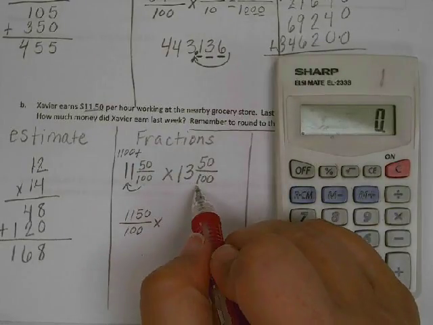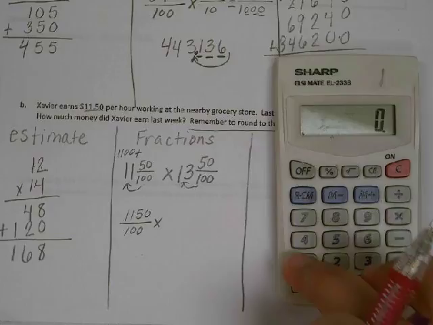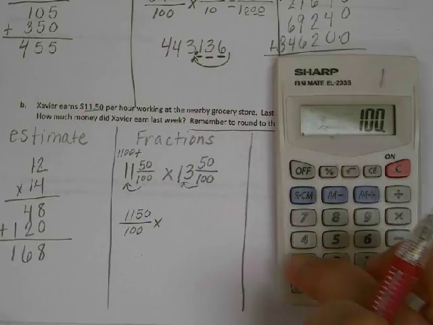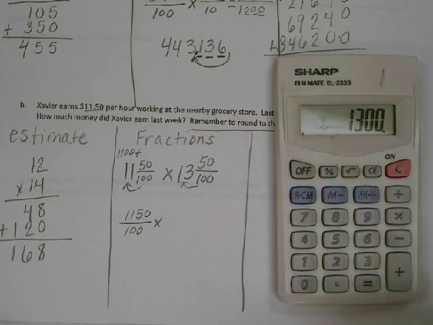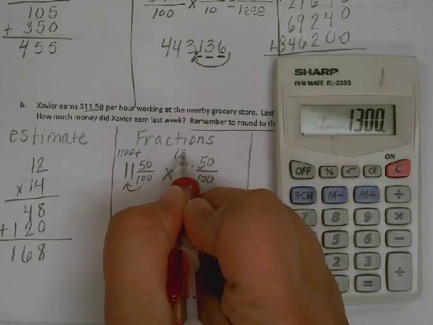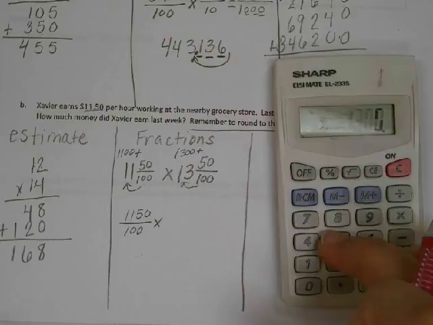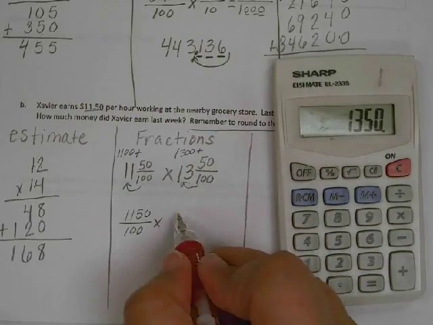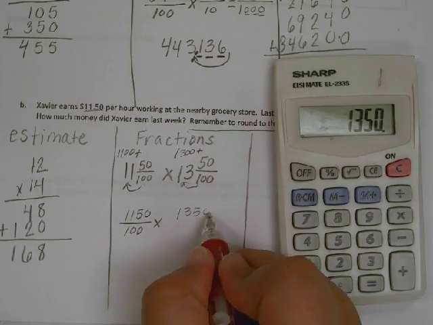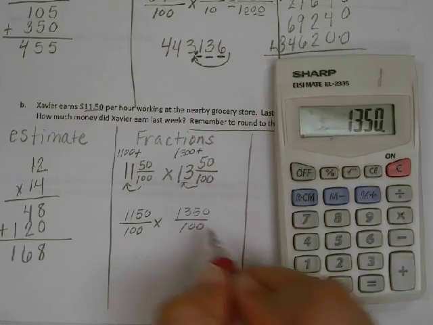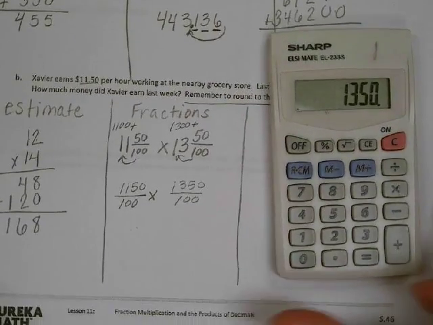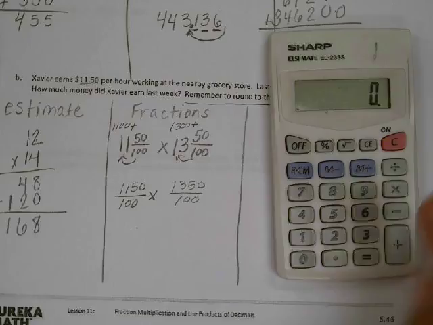Next, I'm going to multiply 100 times 13. Gives me 1,300. I'm going to add that to the 50. 1,350 over 100. Then I'm going to multiply straight across.